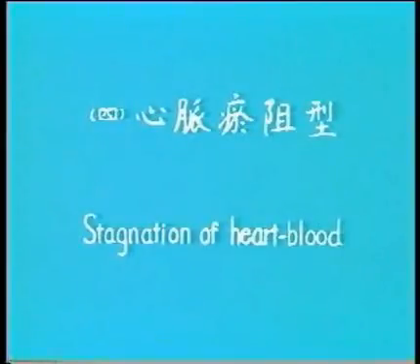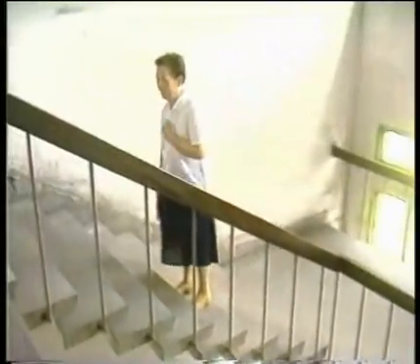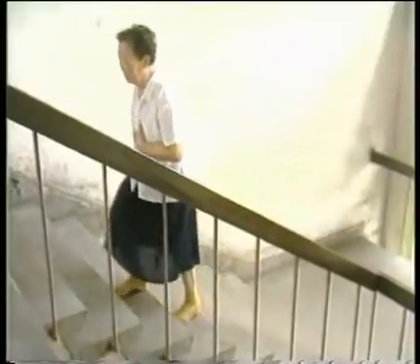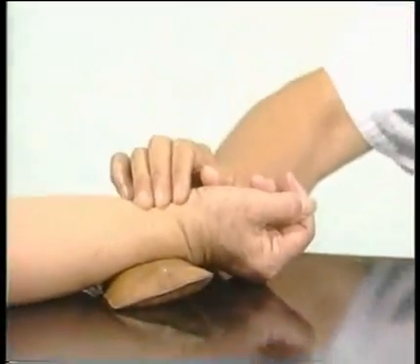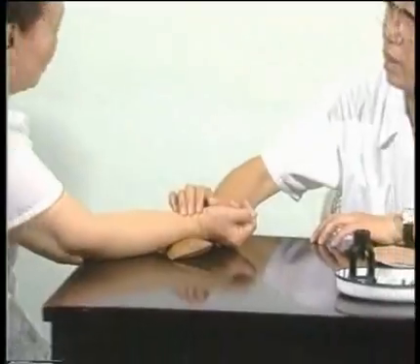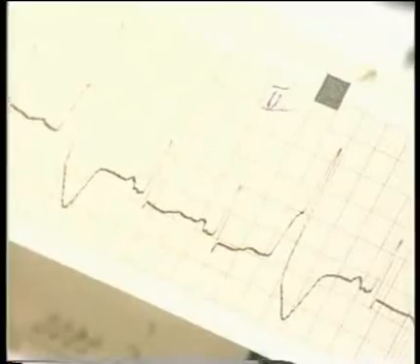Stagnation of heart blood. The patient has had palpitation for several years, accompanied by paroxysmal chest pain, stuffiness in the chest, and shortness of breath after activity. The pulse is thready and choppy, and the body of the tongue is purple and dark with a white coating. ECG shows premature arterial pulses and left ventricular hypertrophy.